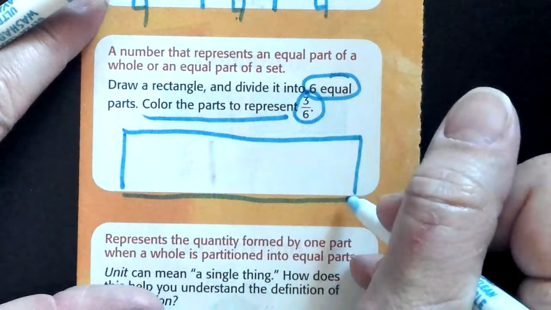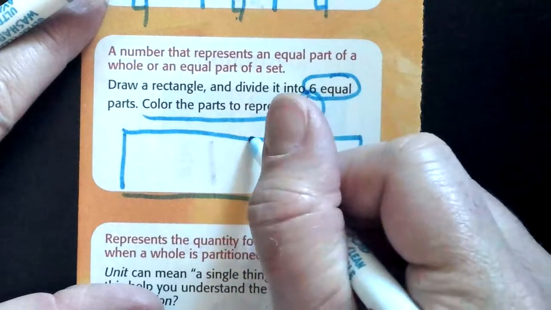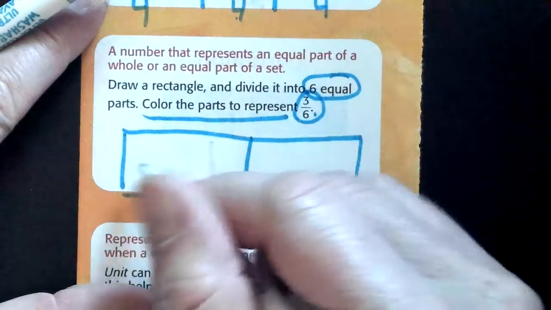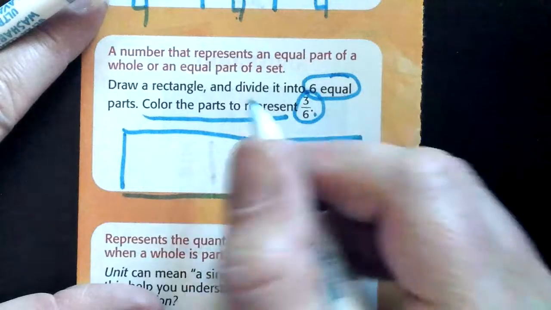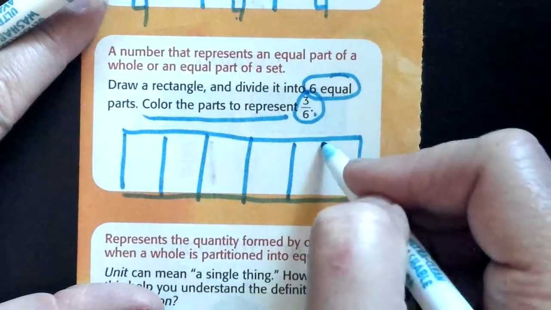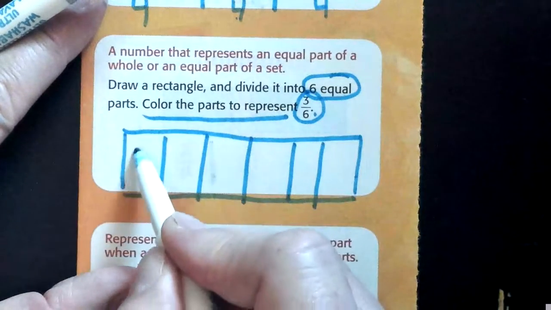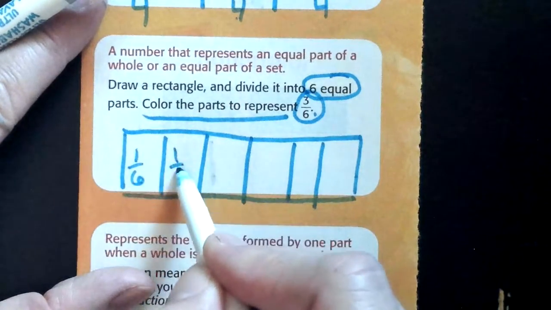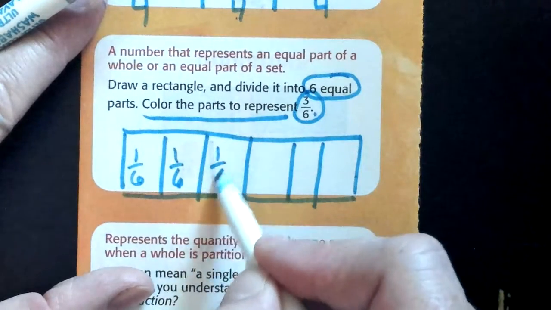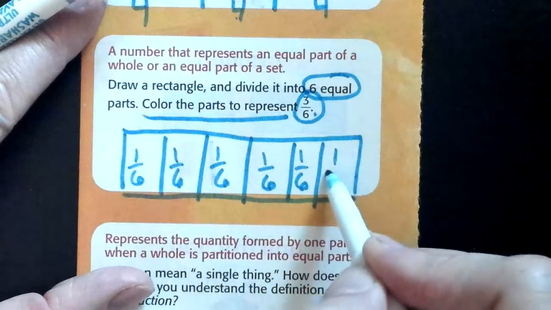And the way I do my 6 or any even number denominator, I cut it in the middle. Then I know I need to have 3 parts on this side and 3 parts on this side. So I'm going to kind of eyeball it a little bit there. Okay. So each of these is 1/6. And these are actually called unit fractions, and we're going to talk about them in just a second.